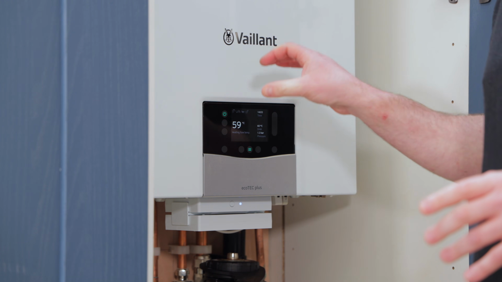Vaillant have some really useful features that are actually built into the software of the appliance itself, and these can be found through the display. I'm just going to go through a couple of these and show you what they do and how they work, but please note that some of this information should only be accessed by a gas safe registered engineer.